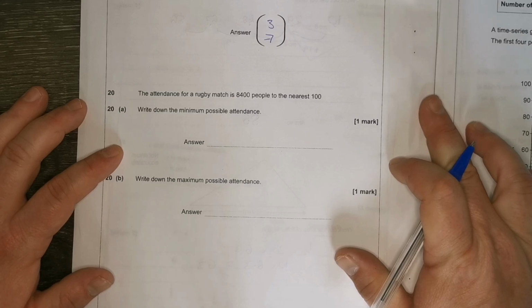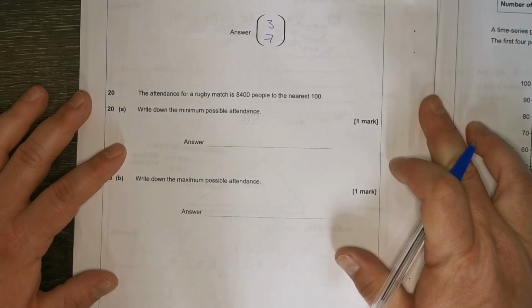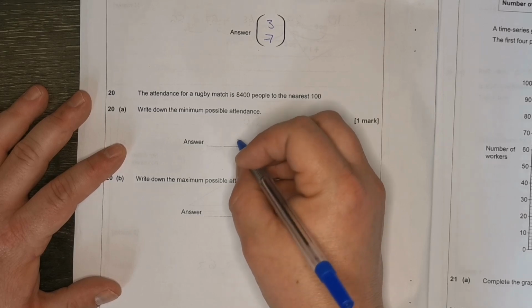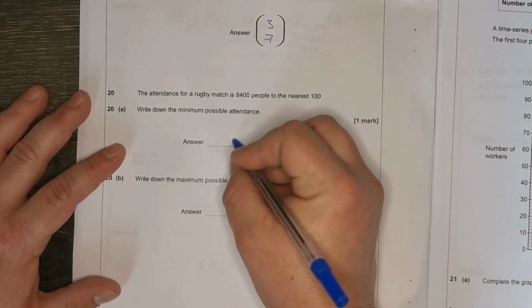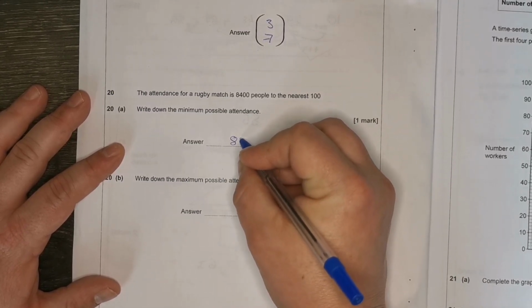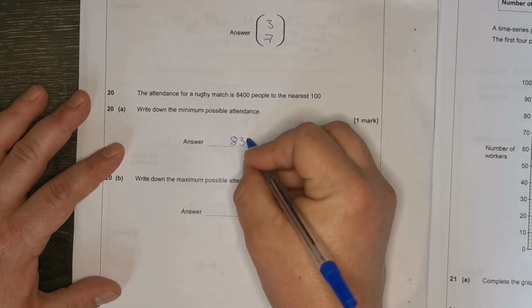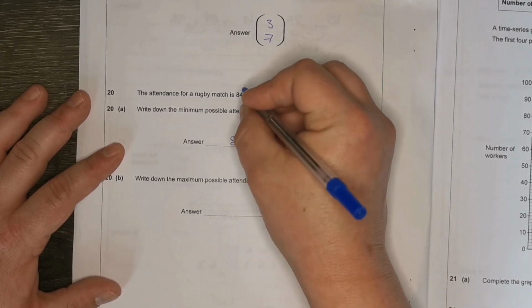The attendance for a rugby match is 8,400 people to the nearest 100. Write down the minimum possible attendance. Right, well, the minimum possible attendance would be 8,300 and... well, it's written to the nearest 100.